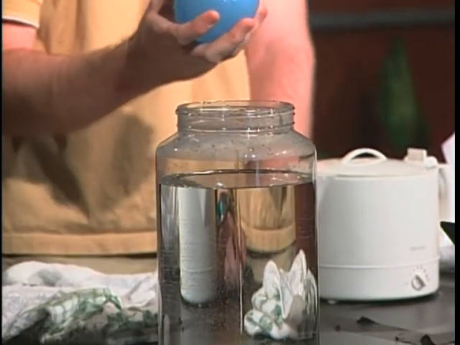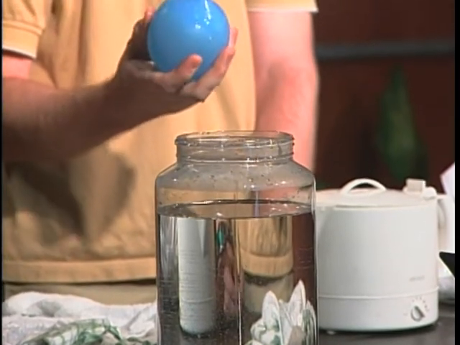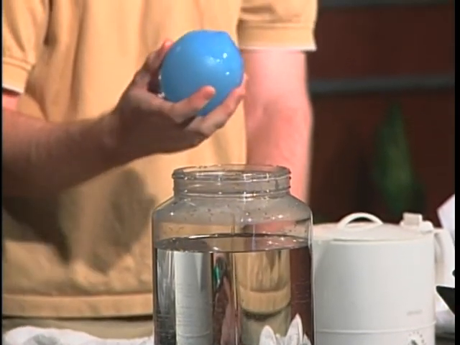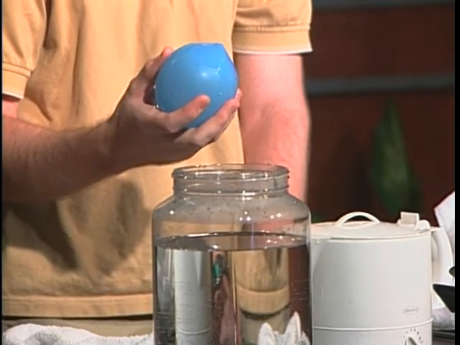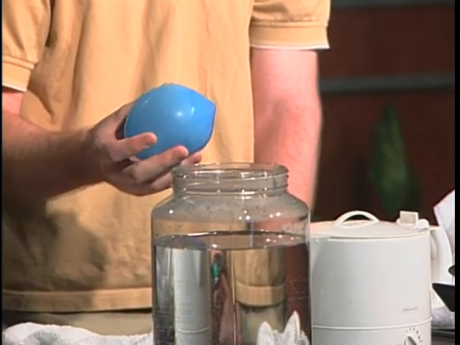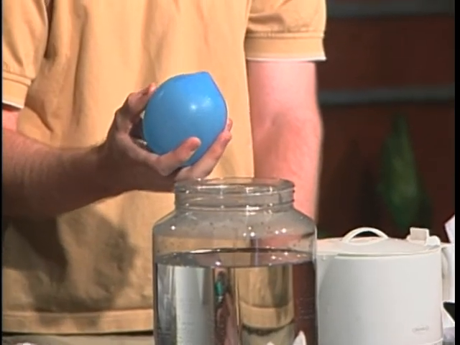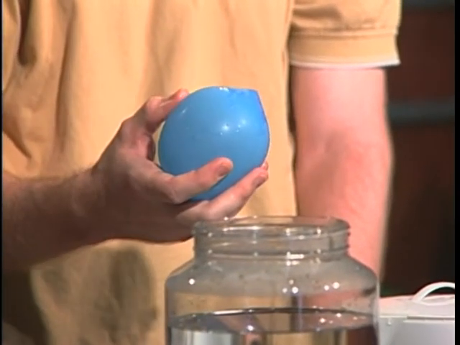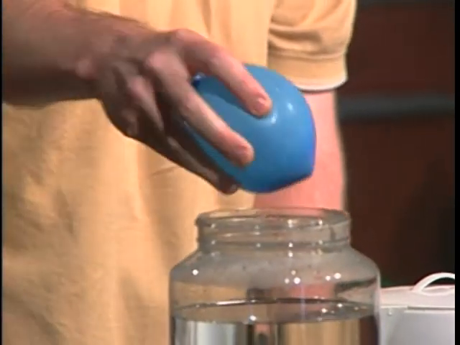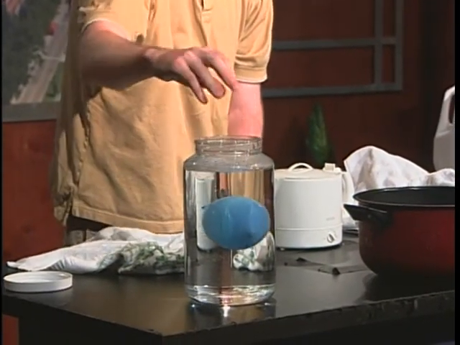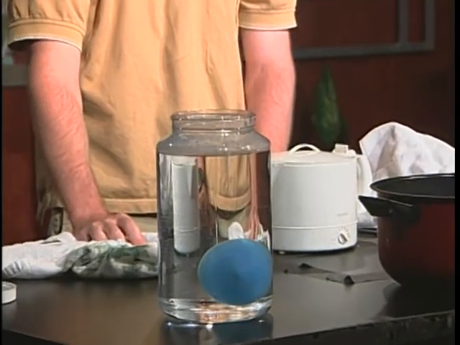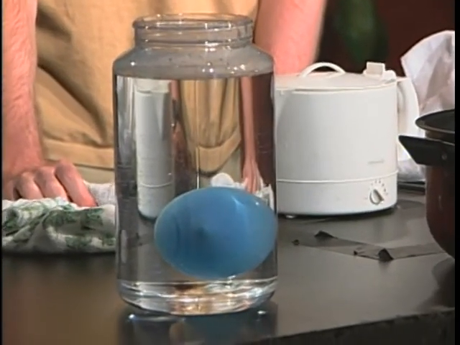Now it's not frozen. If we had frozen this and it was ice, then it would actually be less dense, because water has that unusual property that when it's ice, it'll actually float. But water has a fairly high density when it's cold and still a liquid. So we'll put our cold balloon in there now, and it goes all the way to the bottom.